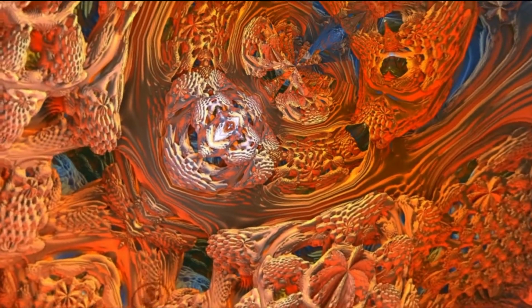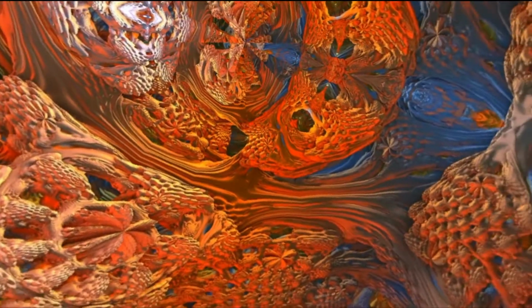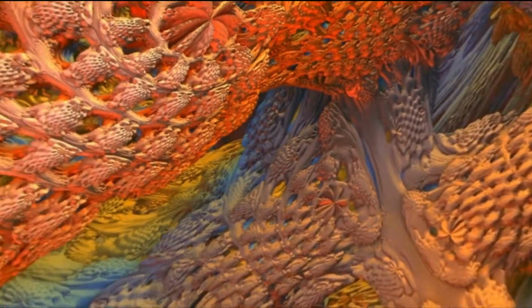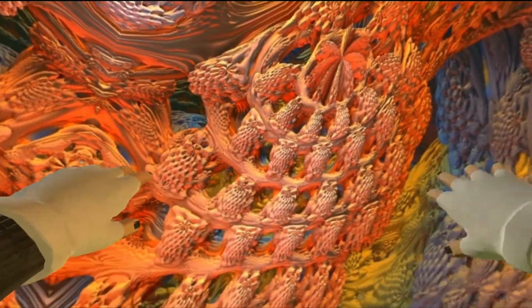And this fractal always reminds me of owls sitting on ledges.